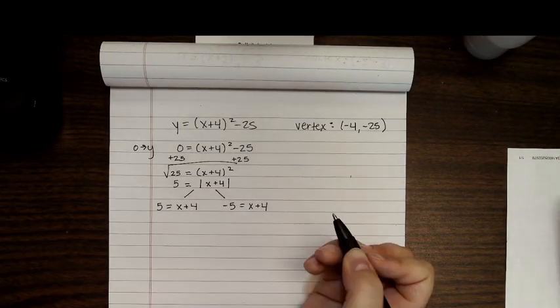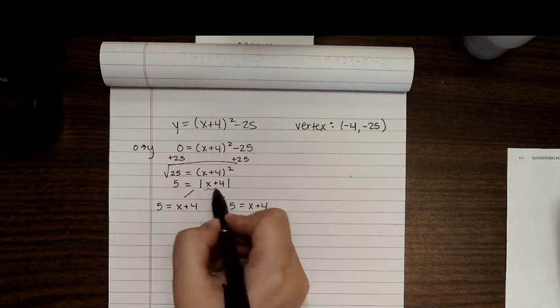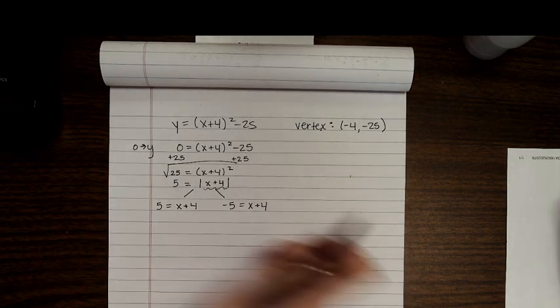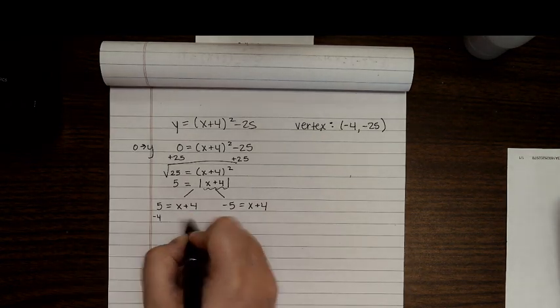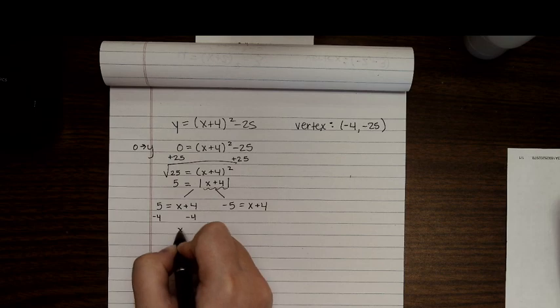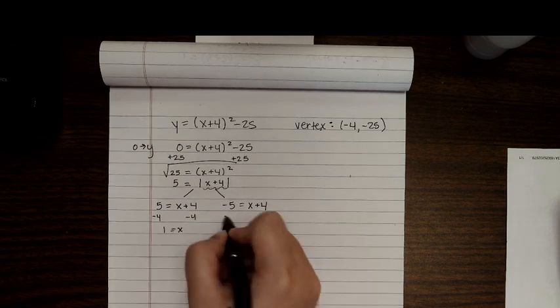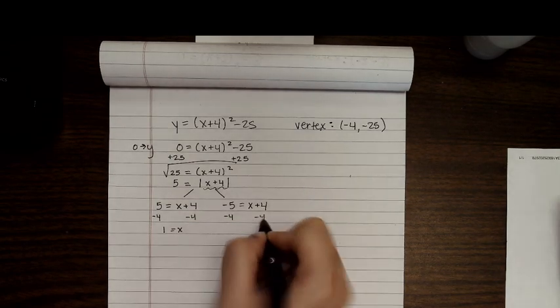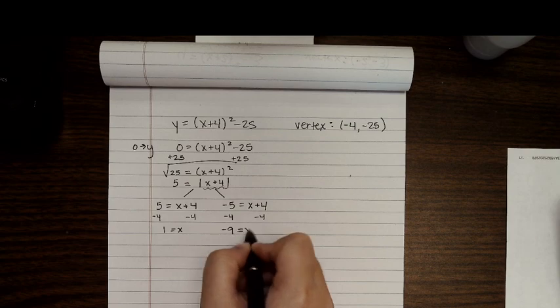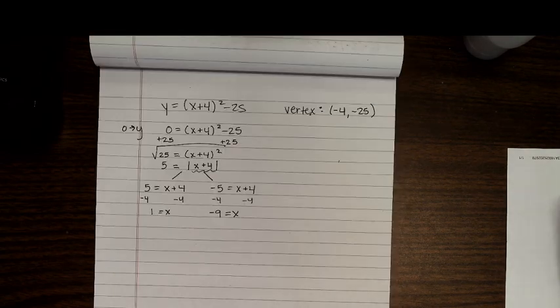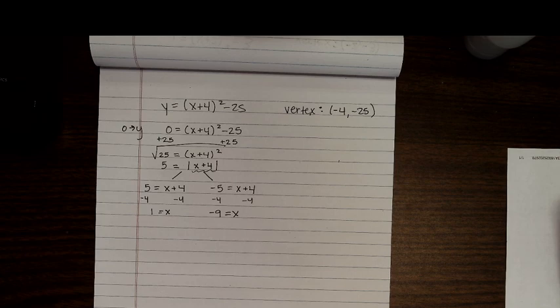That never changes, the inside. We don't mess with any of those numbers. And then we're going to subtract our 4 to solve for x. And we have our two x-intercepts of 1 and -9.